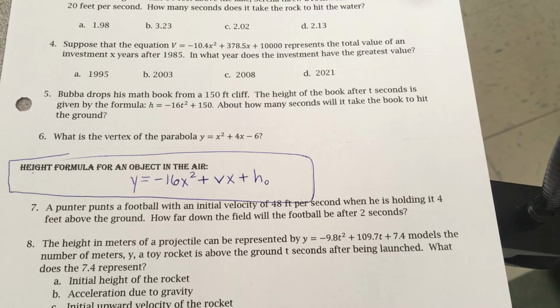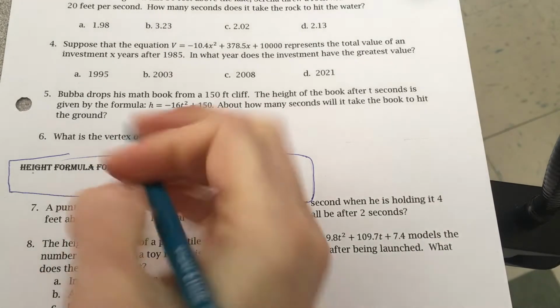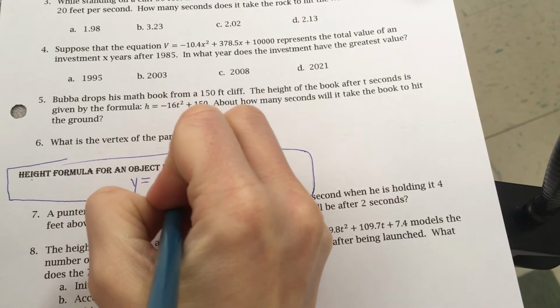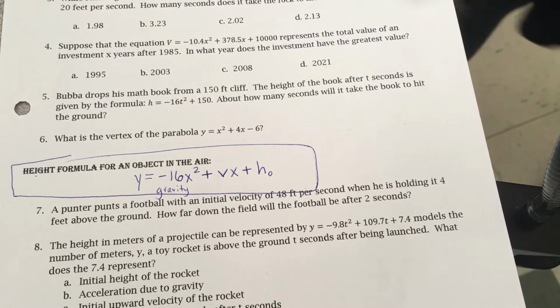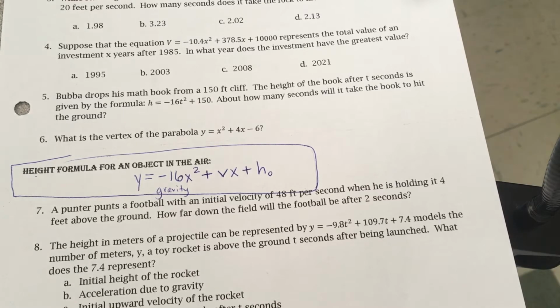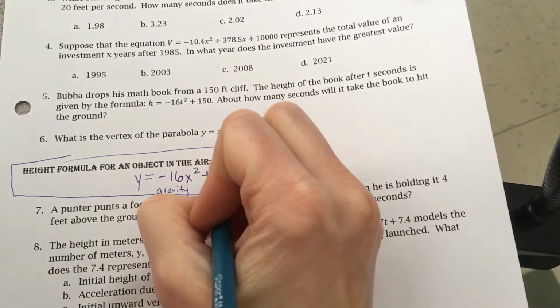The negative 16 is gravity, and that's just what scientists have figured out. The number associated with gravity is negative 16, right? Because it's always the same. Why is it negative? Because it pulls it down, right? Gravity pulls it down.